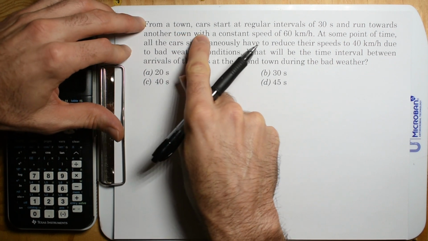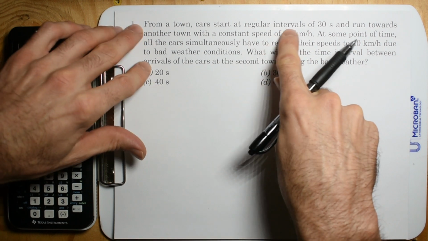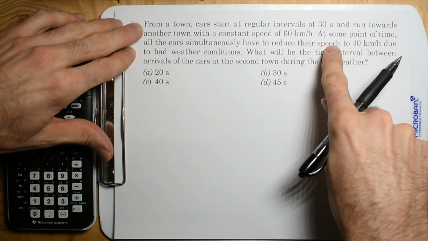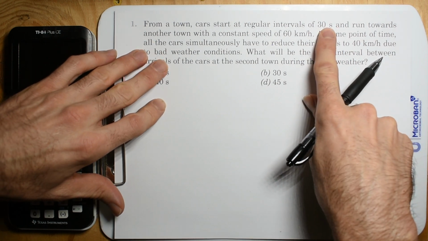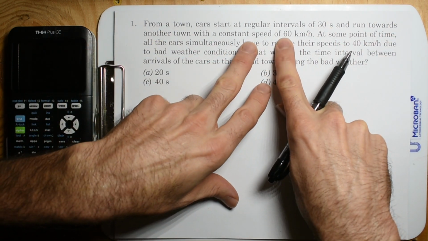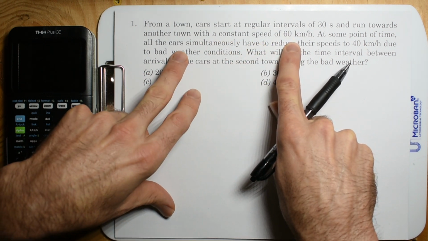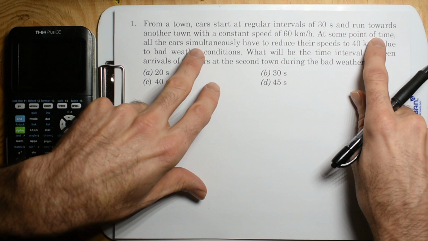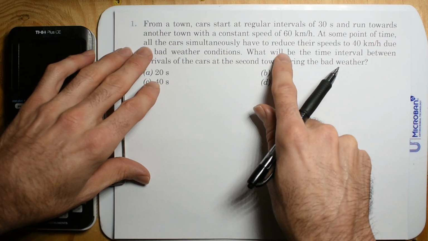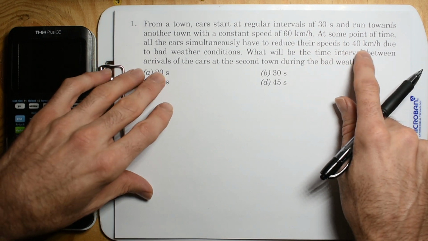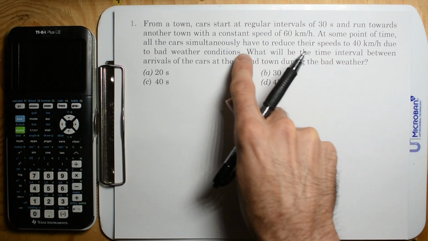From a town, a car starts at regular... See, I never read, because I just have ADHD. I just want to stop right now. But anyway, so with 30-second intervals, because the second I start reading it, I'll just space out, and then the cars are going at a constant speed. At some point, the cars simultaneously have to reduce their speed to 40 due to bad weather. What will be... Oh, see, even that. You know what I mean?